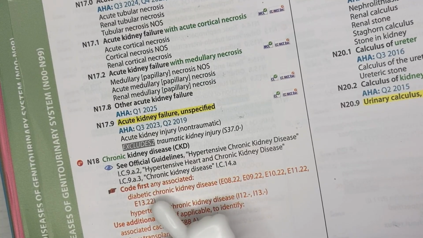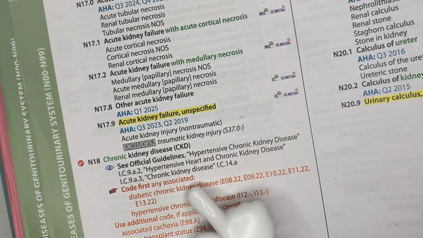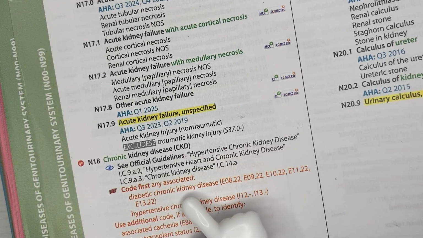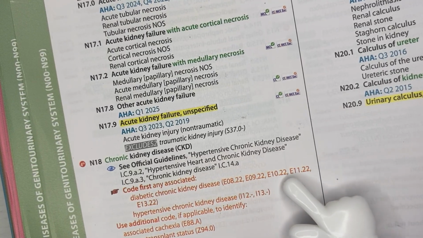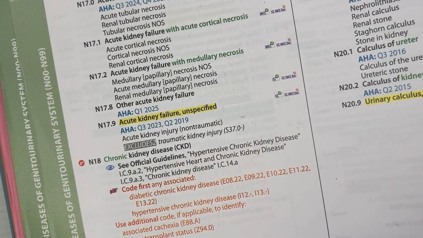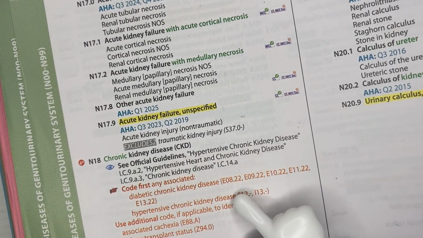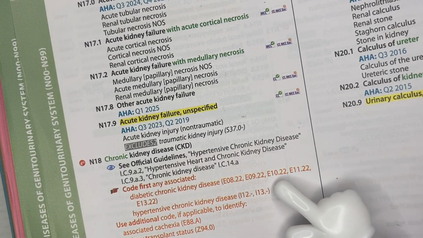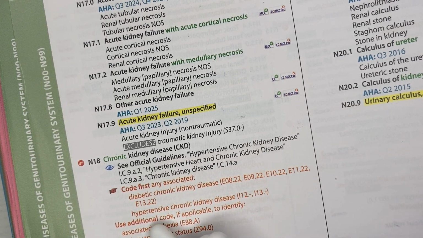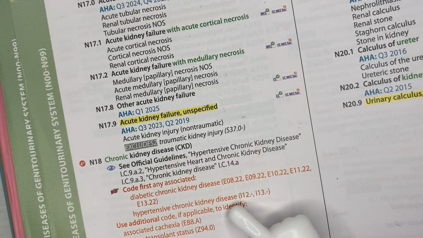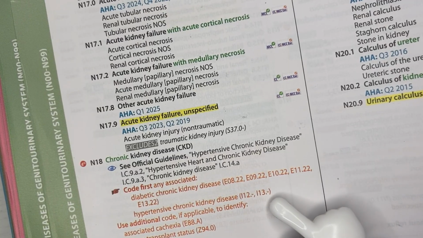So now we know exactly how to choose the correct code. But it also says in red, code first any associated diabetic chronic kidney disease. And it goes on to list all of the diabetic chronic kidney disease codes. So we have E08, E09, E10, E11, E13. But then it also says hypertensive chronic kidney disease, I12 or I13.